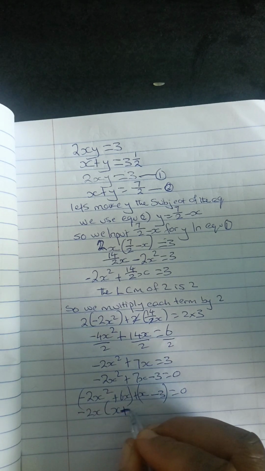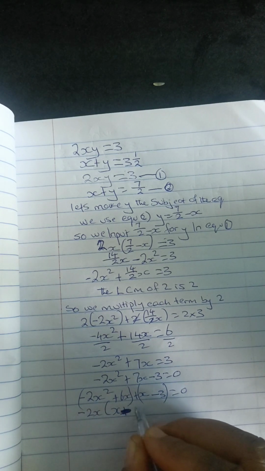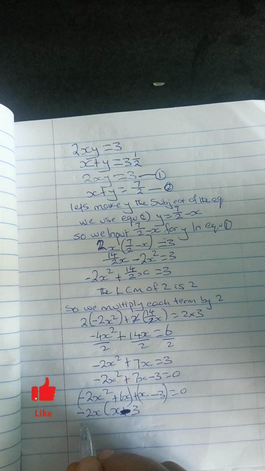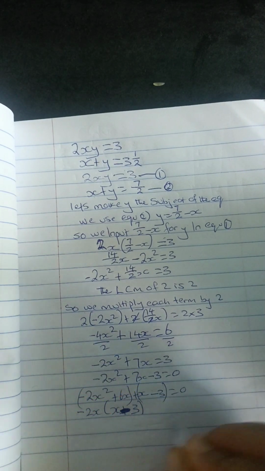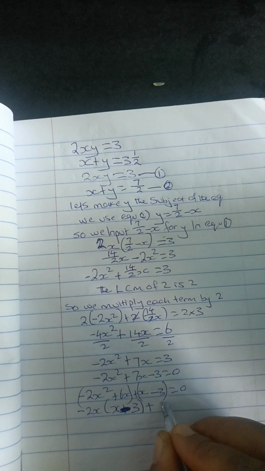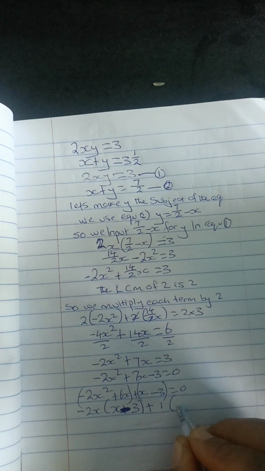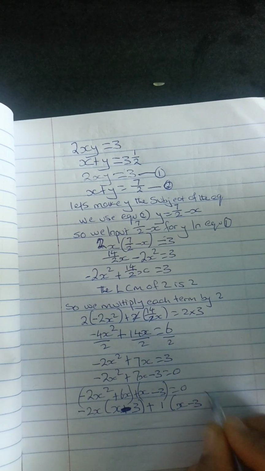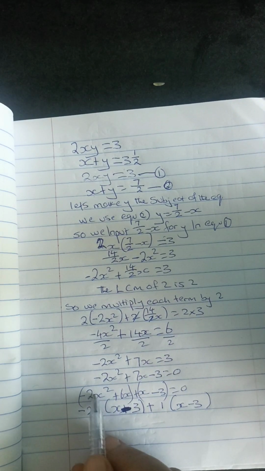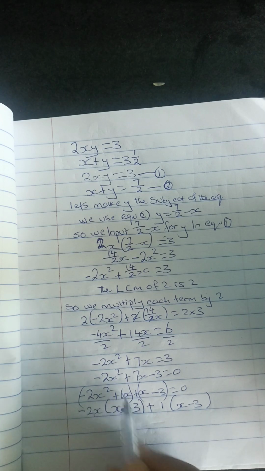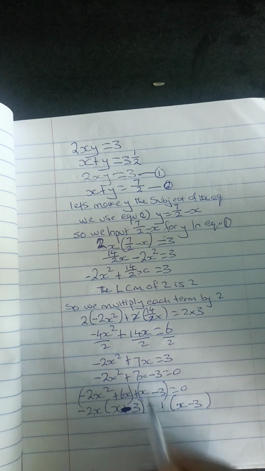Then the next one will be minus 3. Sorry, this is minus 3, because minus times minus is plus. Then plus 1. Whatever we have here, we'll have in the second bracket. To know if you're correct, multiply each term: minus this times this is this, and so on.